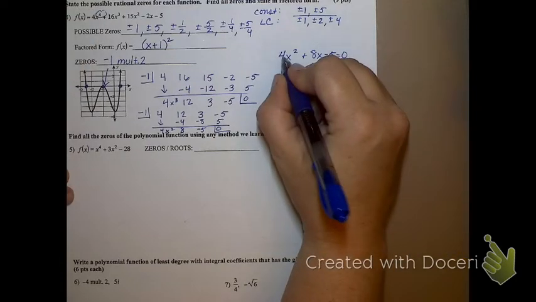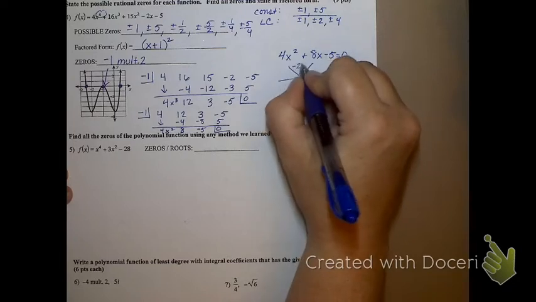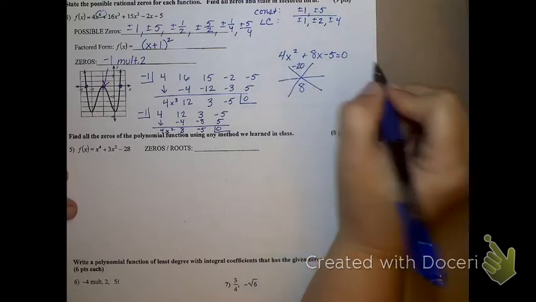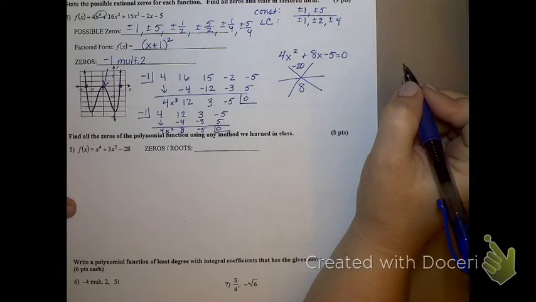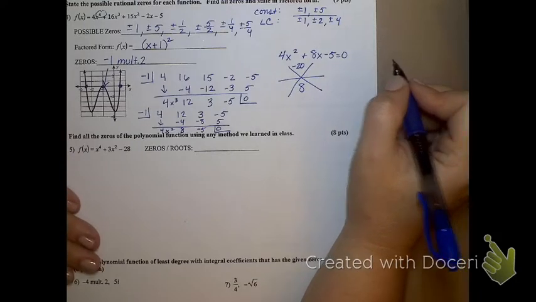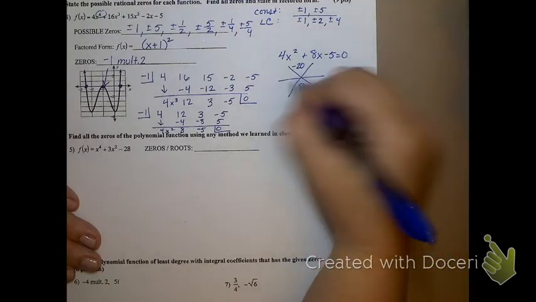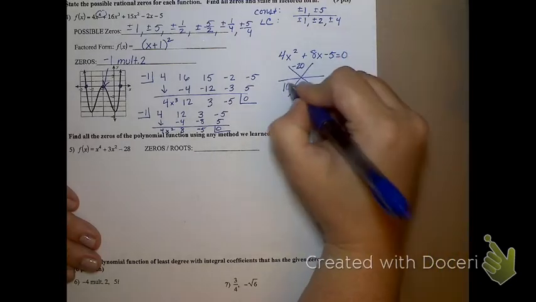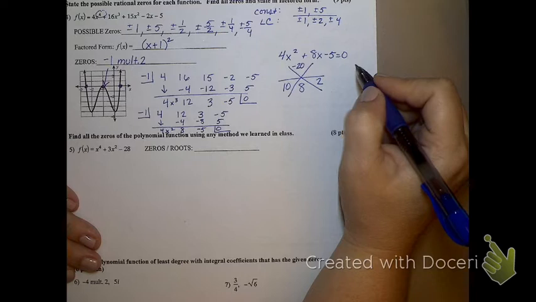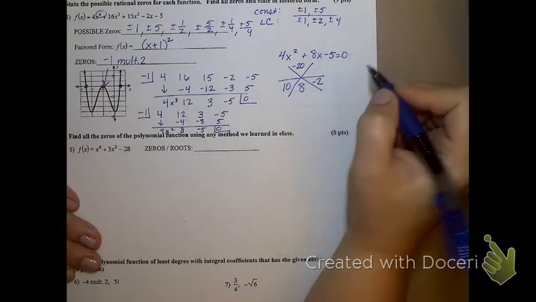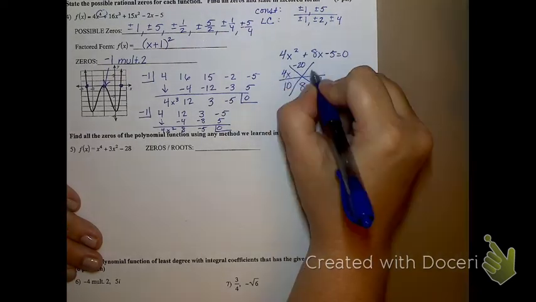All right. 4 times negative 5 is negative 20. And positive 8. What are two numbers that multiply to get negative 20 and add to get 8? 10 and 2. Which one has to be negative? The 2. So I have 4x and 4x.